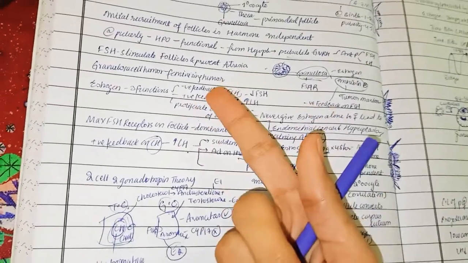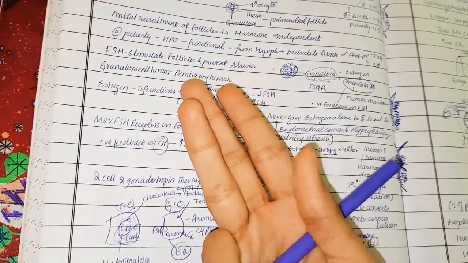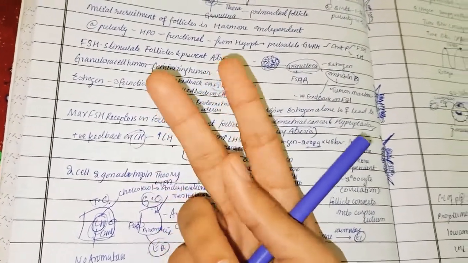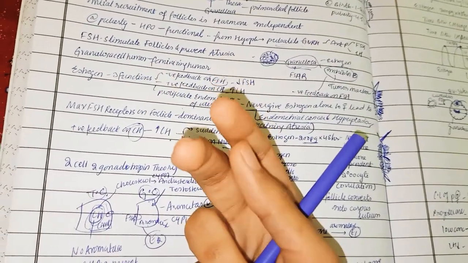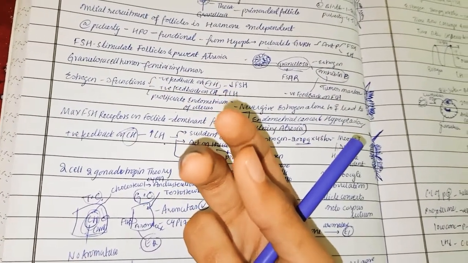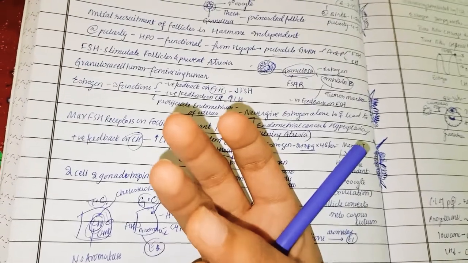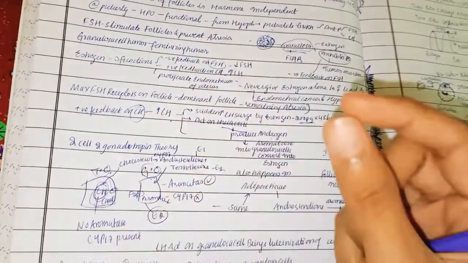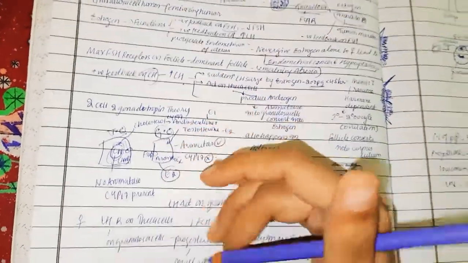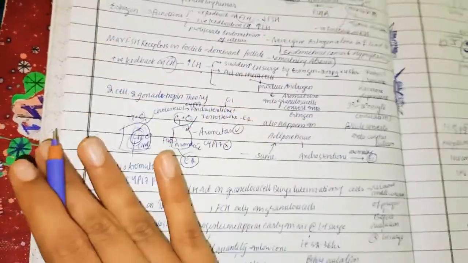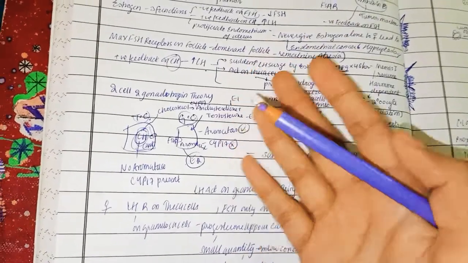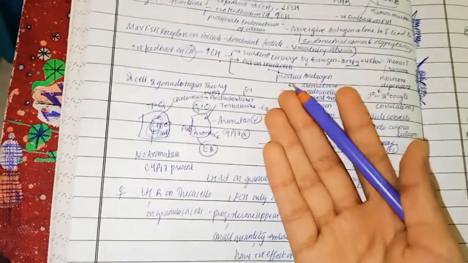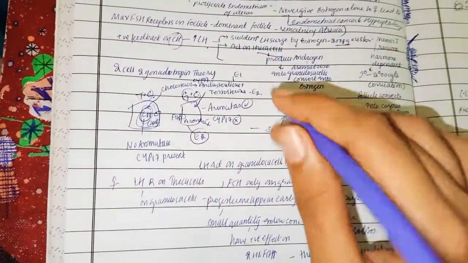So granulosa cell has a capacity to produce estrogen, inhibin B, and also progesterone. But remember, when FSH acts on granulosa cell, it will produce mainly estrogen and inhibin B. When LH acts on granulosa cell, it will lead to production of a small amount of progesterone. Of course, we know LH will act on theca cell to form the androgen, and that androgen will be converted into estrogen in the granulosa cell.